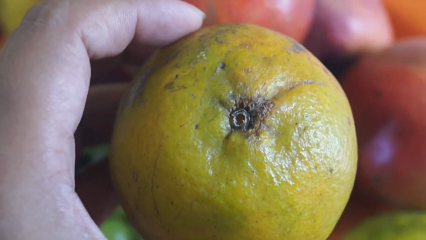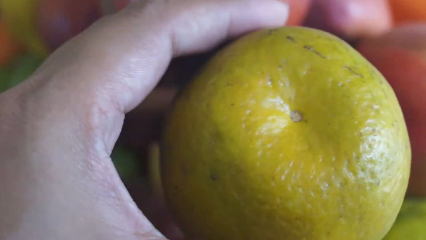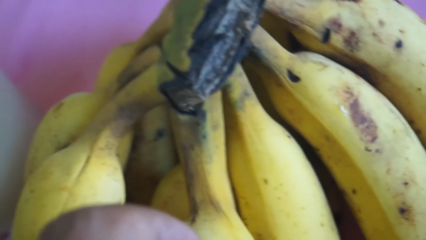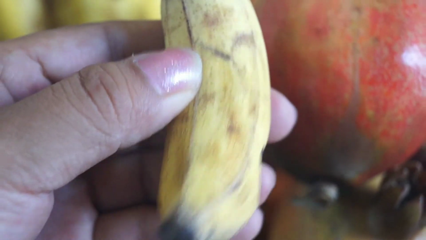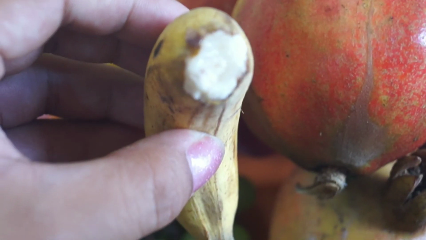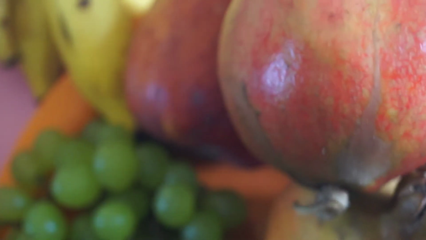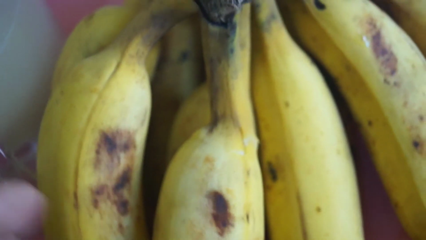You can see here it's very clean and no breaks. Example, even the bananas should be nice. If you see any bananas with cuts, see here, do not eat this type of banana. You can immediately discard it and eat a fresh and new one.